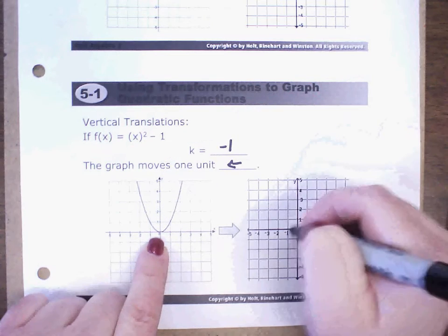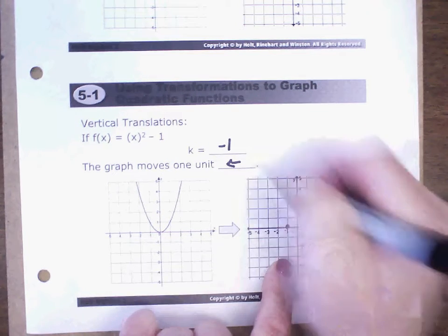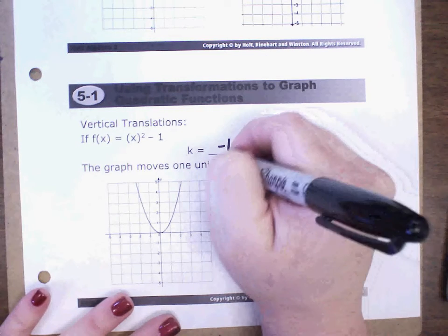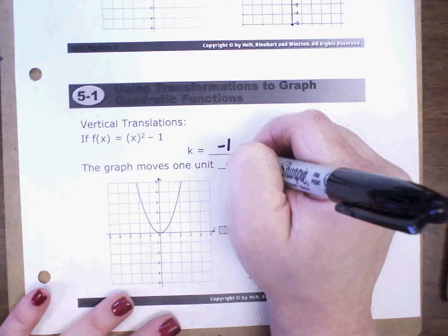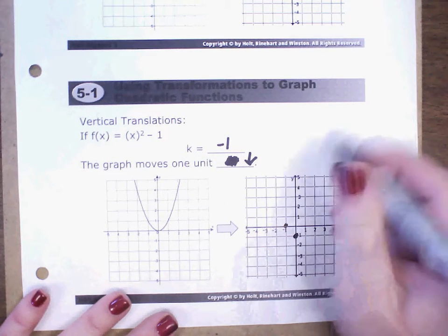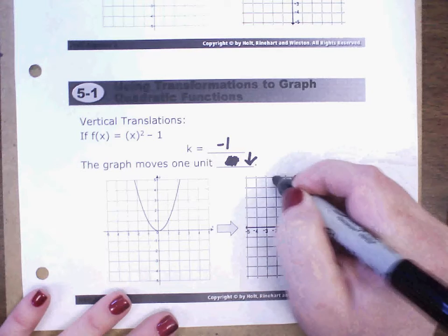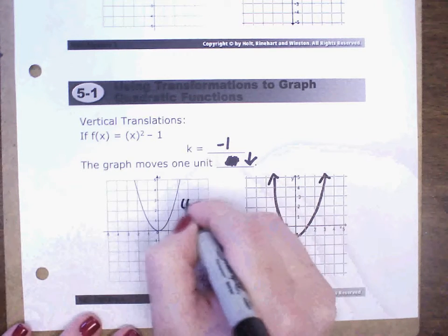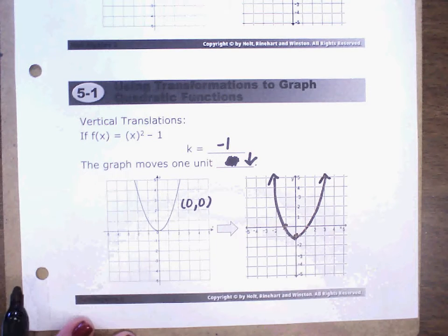What's my k now? Negative 1. That means it moved 1 unit where? Down. So instead of 0, 0, now it's going to be 0 and negative 1.